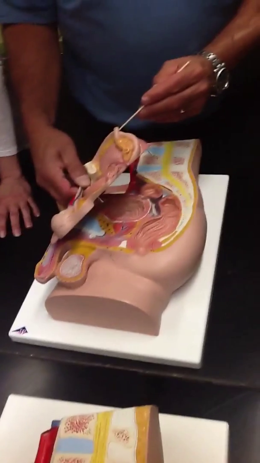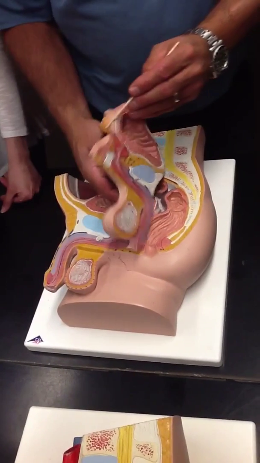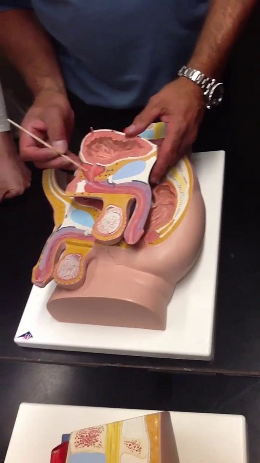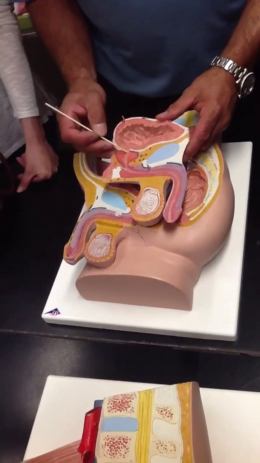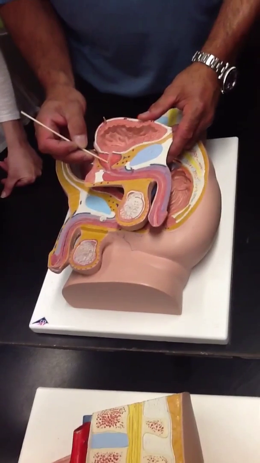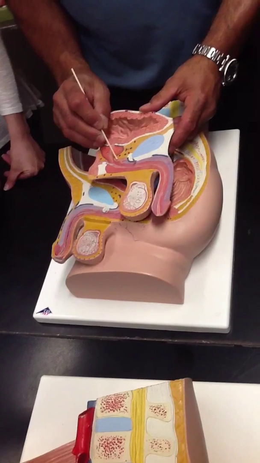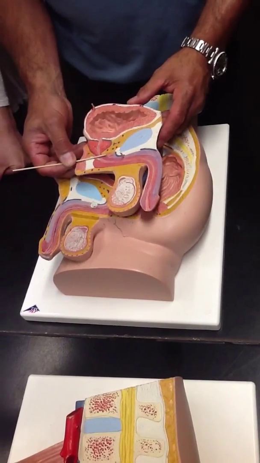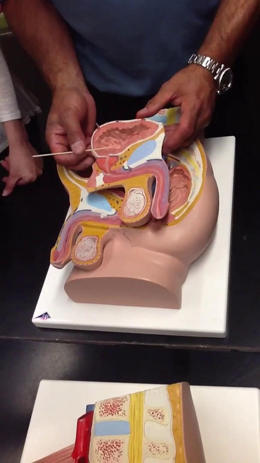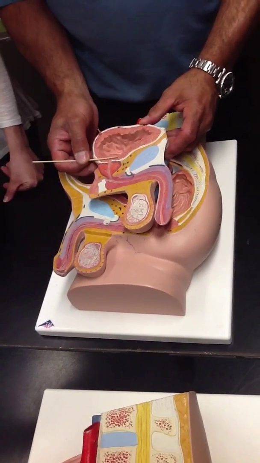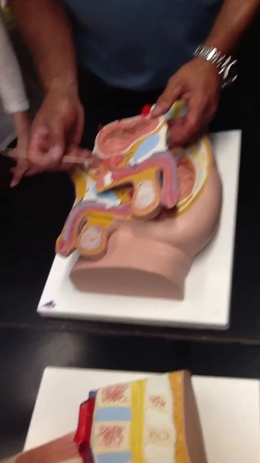As the sperm cells travel through the vas deferens, I'm going to rotate this around so you can see the inside of the prostate gland. This is called the ejaculatory duct. That's joined by the prostatic urethra here, and then this muscle called the urogenital diaphragm is where the external sphincter muscle controls urine flow from the bladder. So you have the internal sphincter and the external sphincter in the urogenital diaphragm.